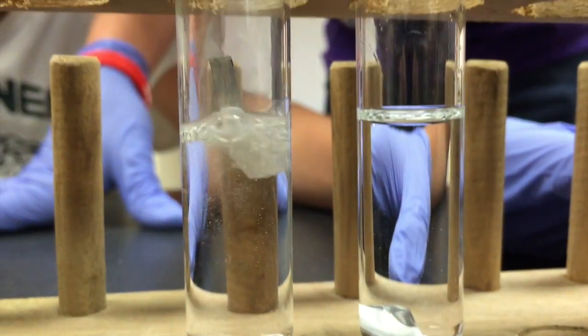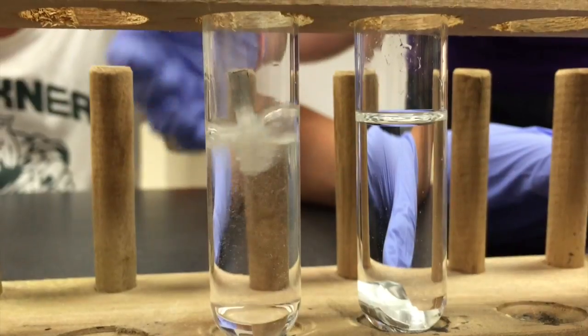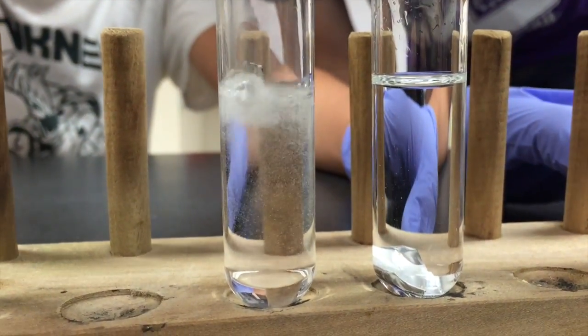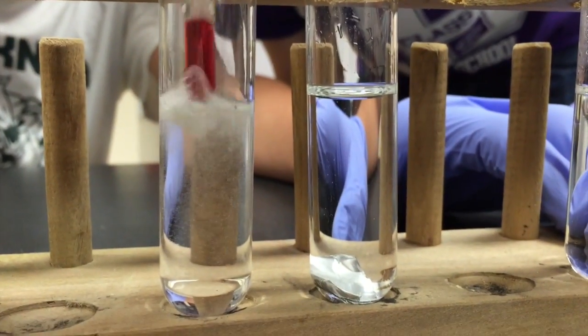As we can see, as soon as the magnesium hit the acid, it started to react instantly. This reaction is very exothermic and it creates a lot of heat in the test tube. And the gas coming from this reaction is just hydrogen gas.